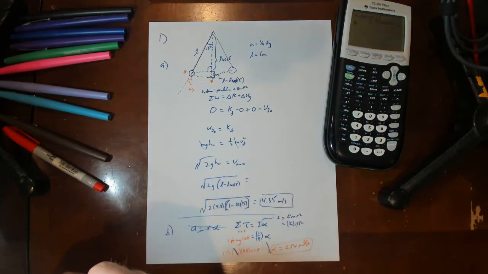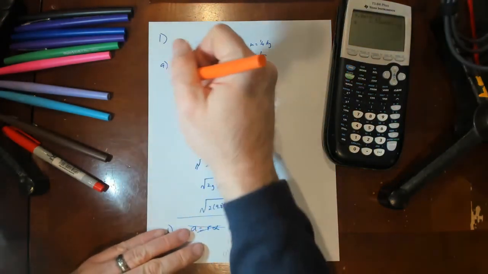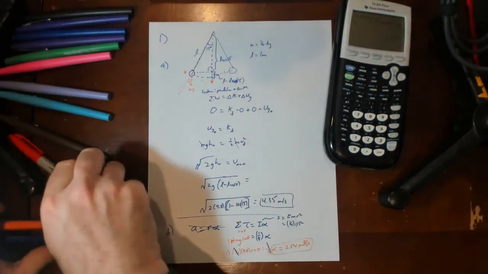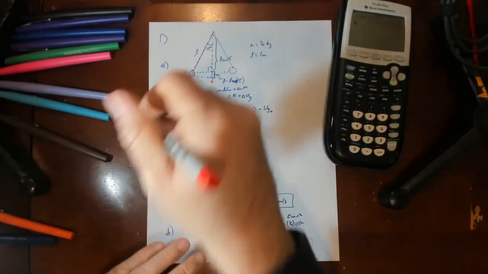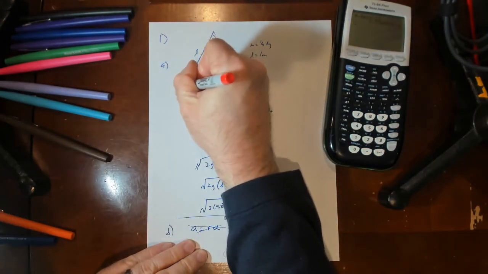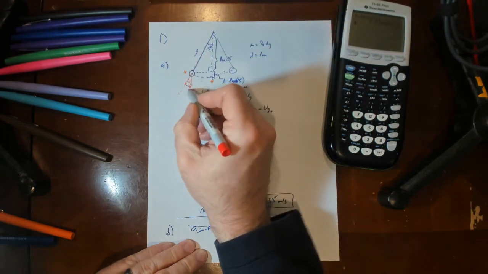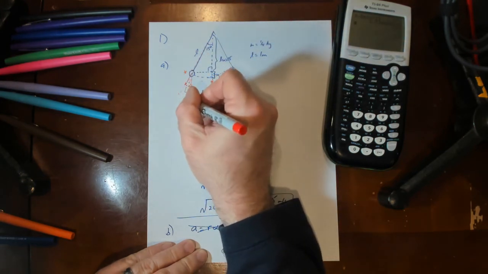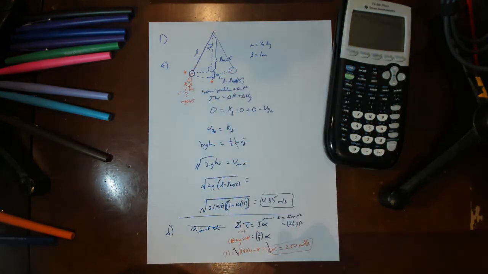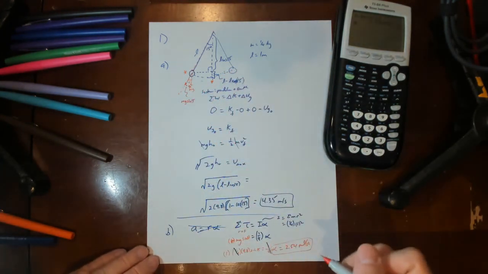So I believe that what they want here is for us to take that gravity force and split it up into components perpendicular to the path and parallel to the path. I think this component is what they want. That would be mg sine 15. So I think that's what they're after in part C.